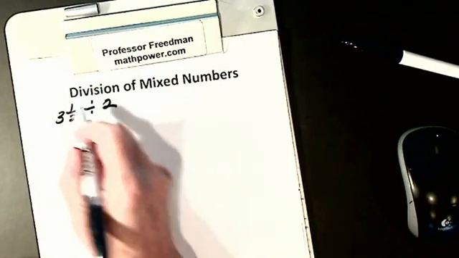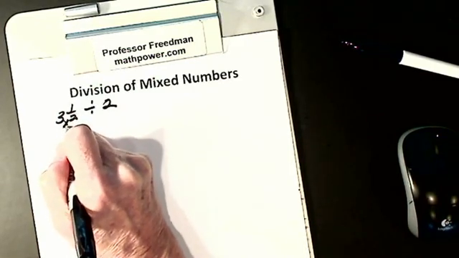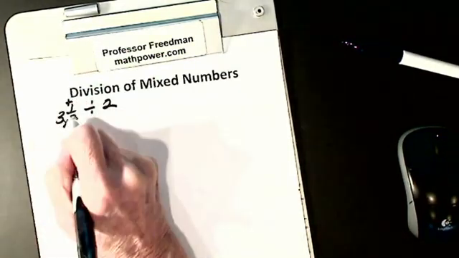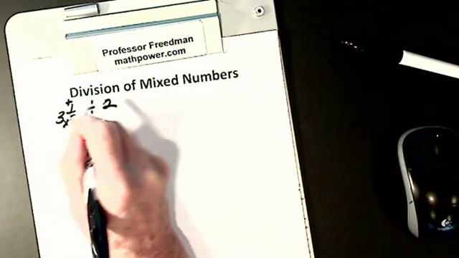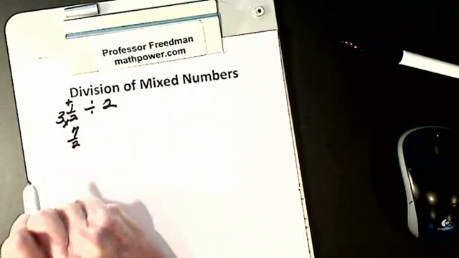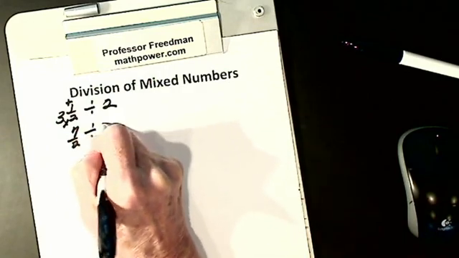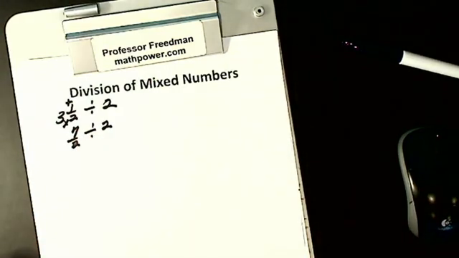If you remember, I multiply this and I add this. So 2 times 3 is 6 plus 1. 3 1/2 is 7/2. So I have 7/2 divided by 2. Any whole number, remember, we can put over 1.